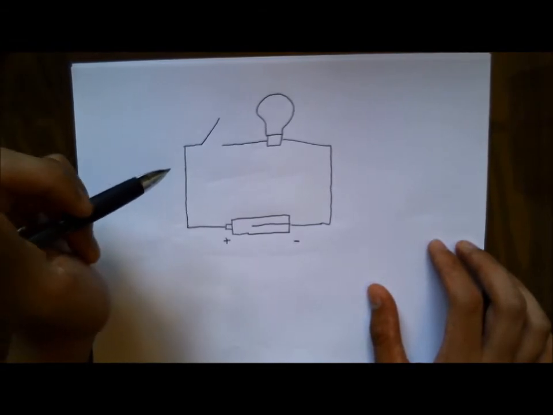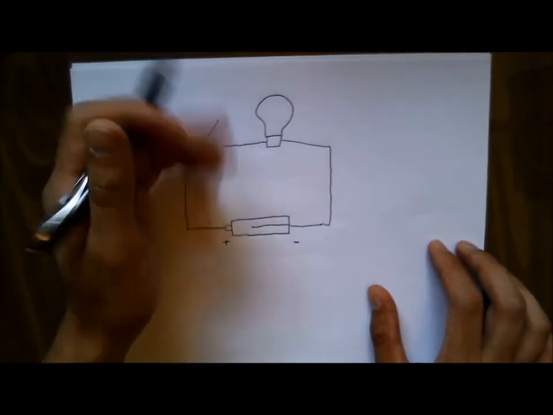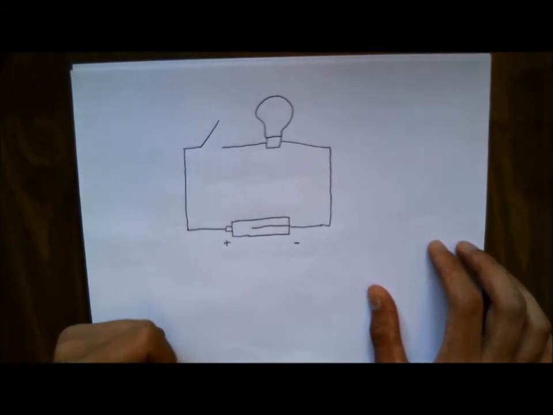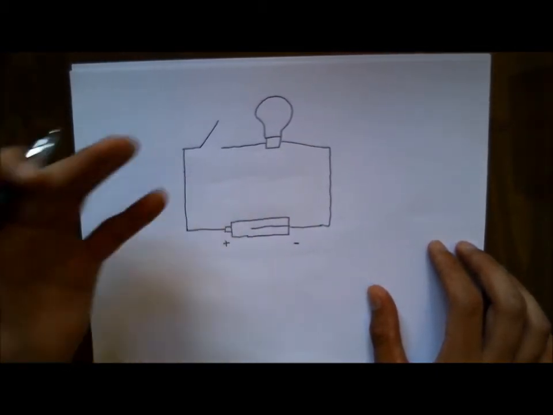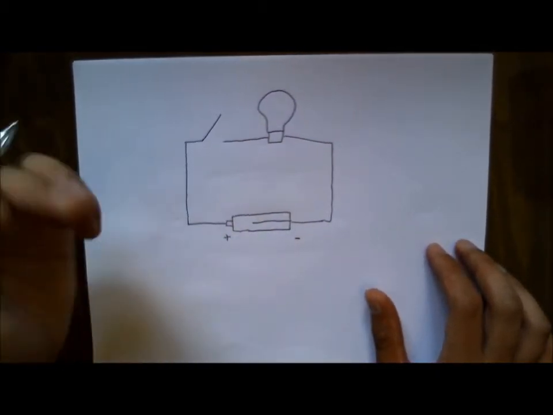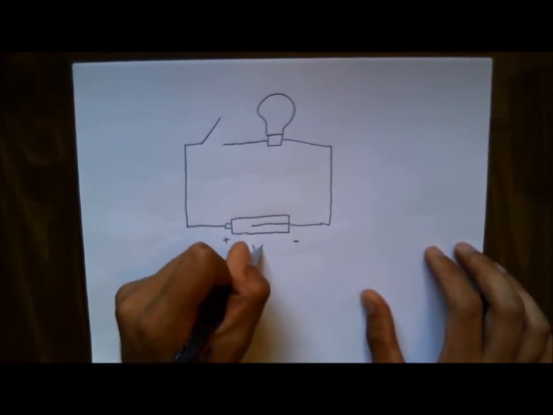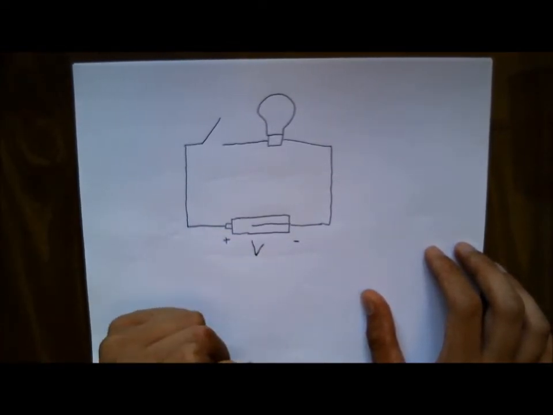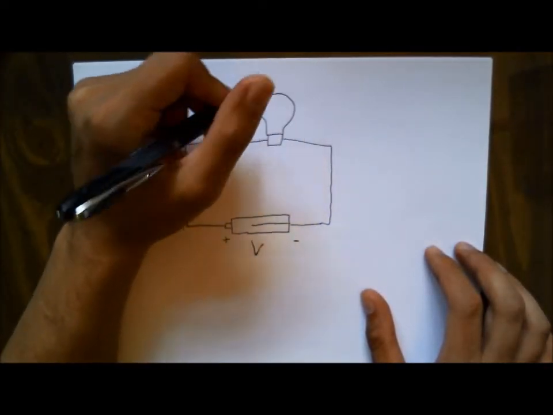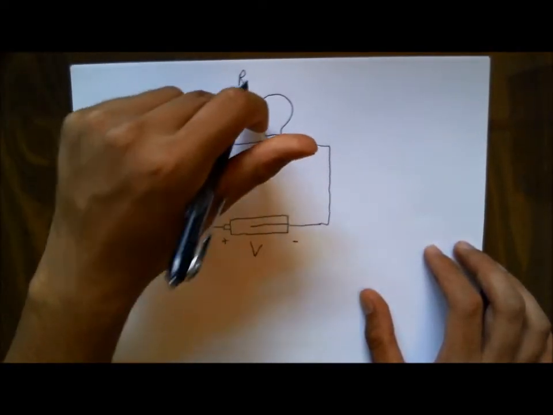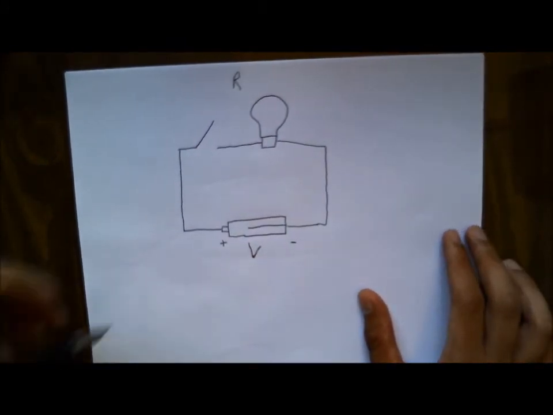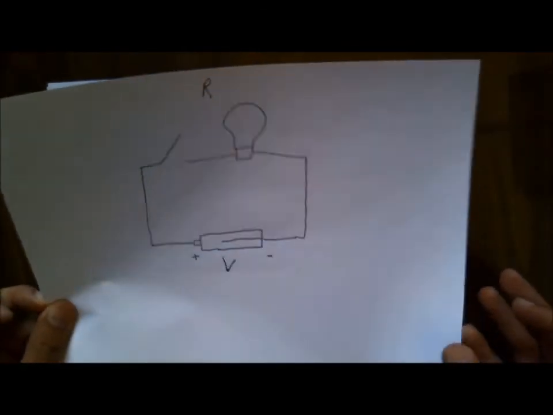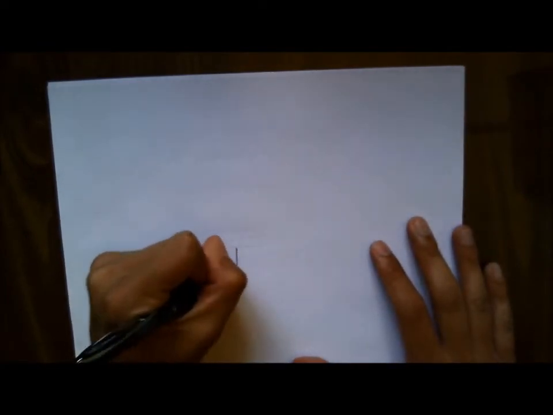So what would happen if I decided to close this circuit right here, or flip this switch? This light would turn on, right? Depending on if this supplied enough voltage to turn on this light. Let's say it does. So this battery generates a voltage V, and this light bulb has a resistance R. I'm going to talk about these more in a second. I'm going to close the switch and redraw the circuit in more circuit analysis convention.